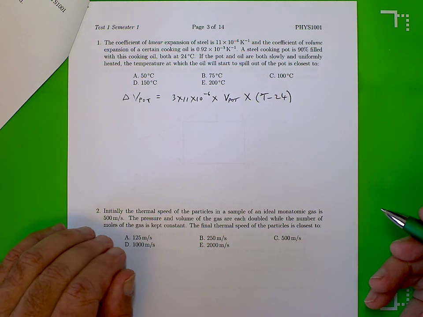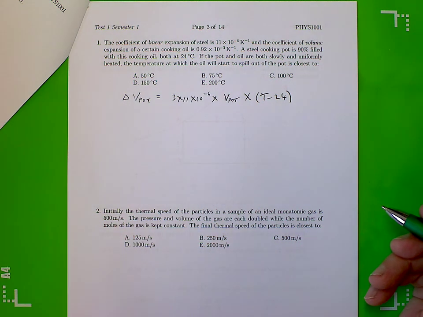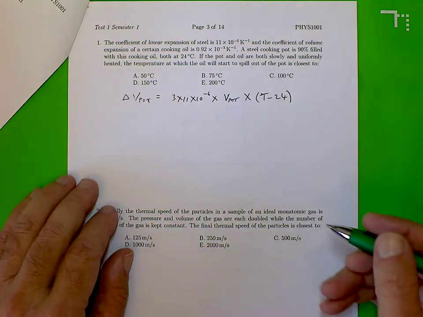We don't need to go to Kelvin for this because it's only concerned with changes in temperature.